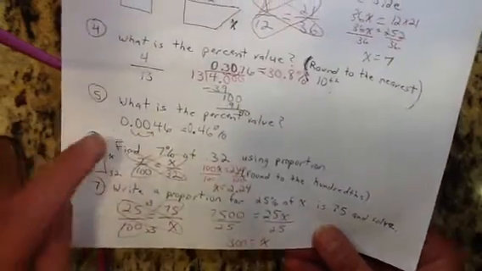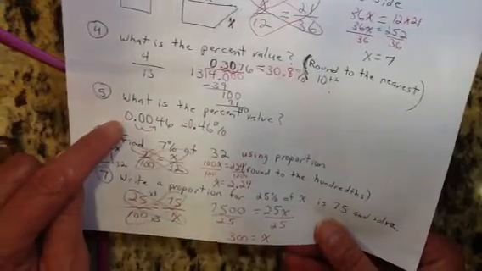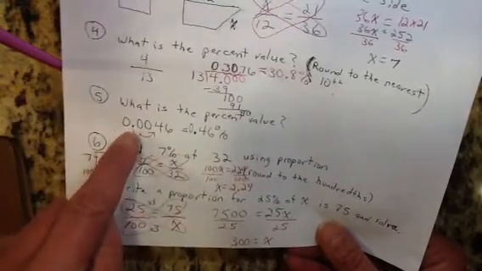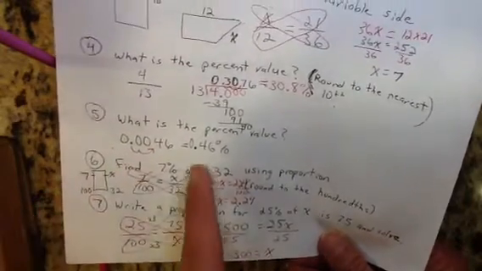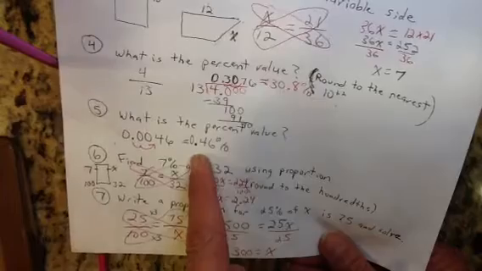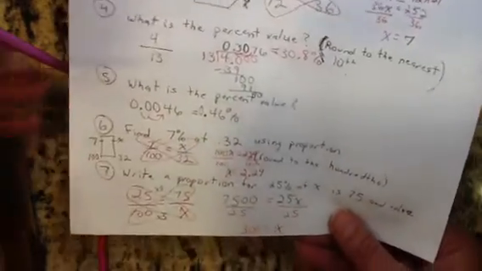Okay, what is the percent value for this decimal? Remember, when you change a decimal to a percent, it's 2 moves to the right with the decimal. So this happens to still be a decimal percent.